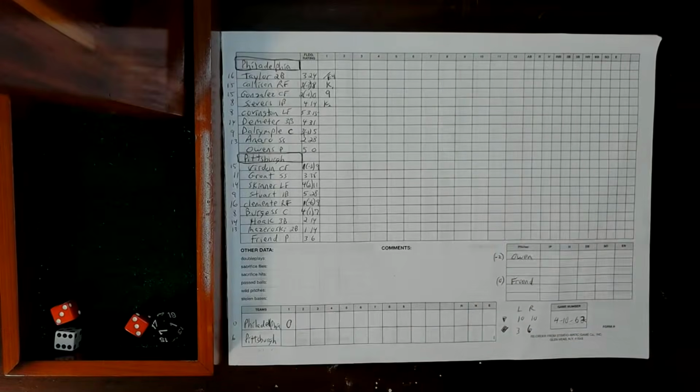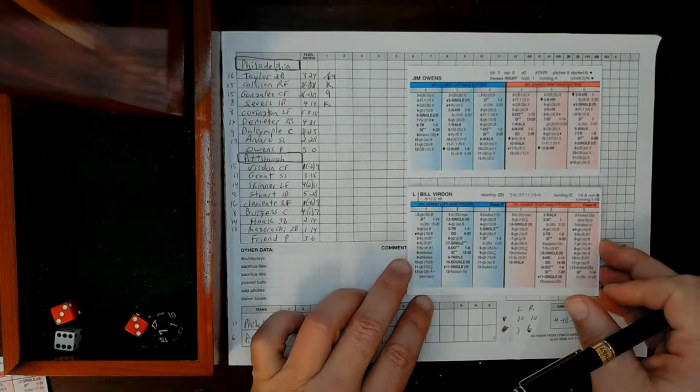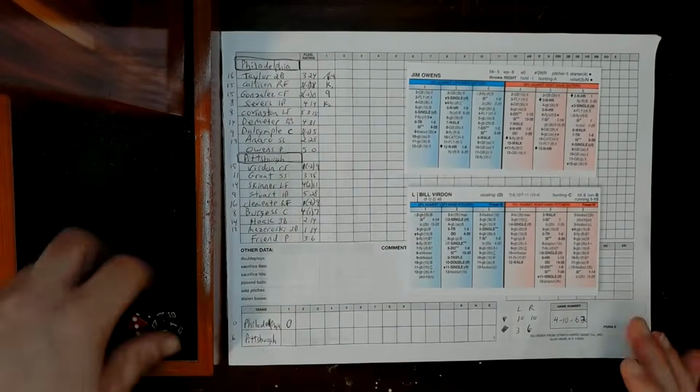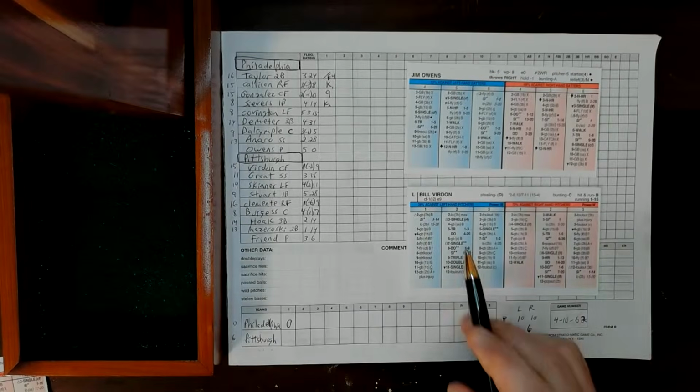So the Phillies are done, and that's going to take us to Jim Owens. I know absolutely nothing about Jim Owens. The only thing I think of when I see Jim Owens is Buck Owens, but Roy Clark's not around, and neither are the Buckaroos. So we just have to deal with Jim Owens. He is a right-hander, and leading off will be Bill Verdon.